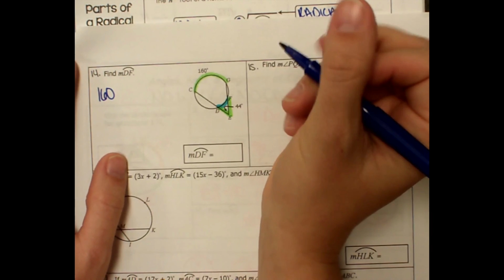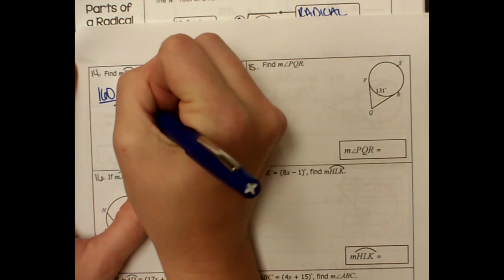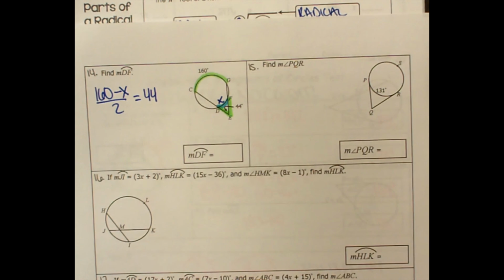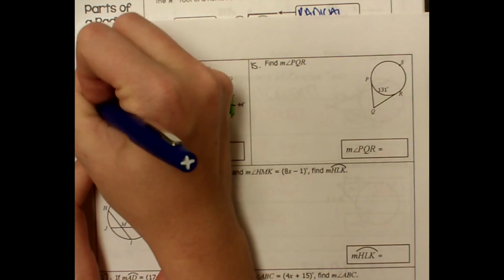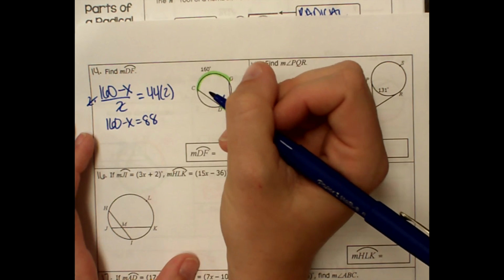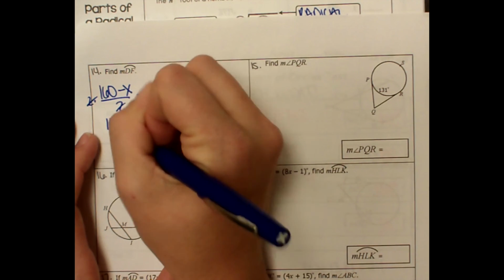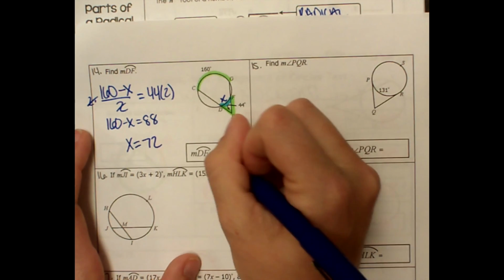So big arc is 160 minus the little arc, which we don't know what it is, so we're going to call it x, divided by 2 is equal to my angle. Now it's algebra. If you can get this far and set up the equation, then you know the geometry. However, if you're getting the wrong answer, then you have algebra skill problems. So you would multiply both sides by 2. You get that it's 160 minus x is equal to 88. You need your x to be positive, you can do it different ways. You get that x is equal to 72.